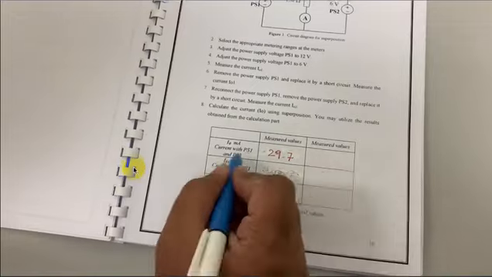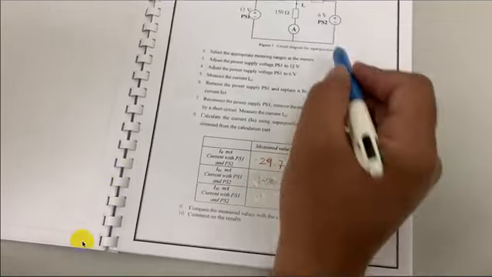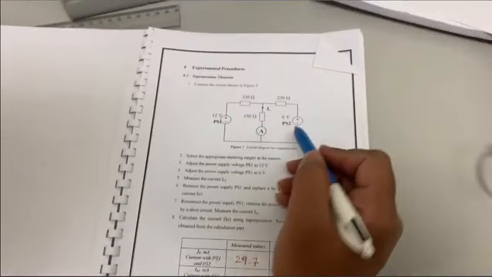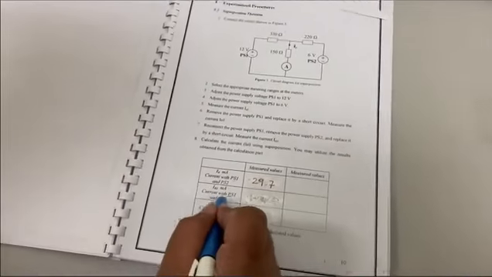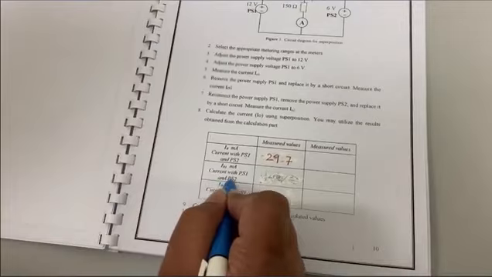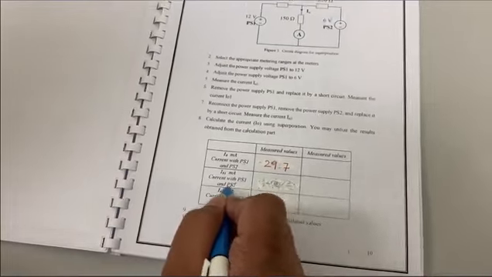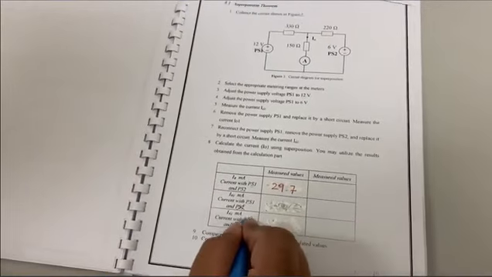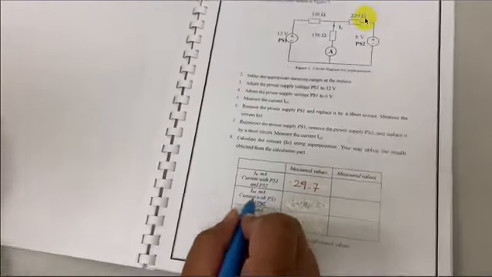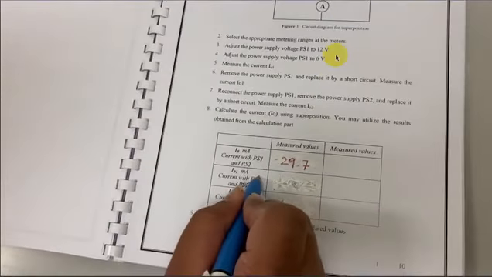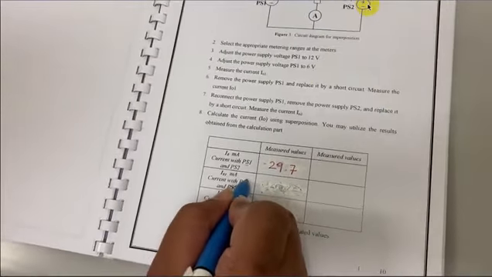Now, next part. You can observe in the tabular form I naught with PS1 only, and we will remove PS2. So make a correction: PS2, then PS1. Only PS1. With PS1 means only 12 volt. So we will remove the 6 volt from the circuit.